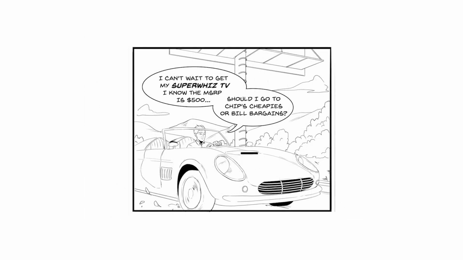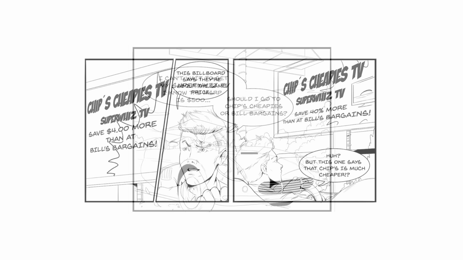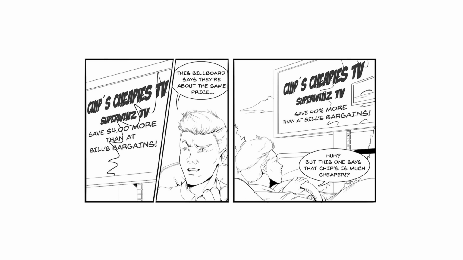Here's a guy driving along in his car. He says, "I can't wait to get my Super Whiz TV. I know that the MSRP is $500. Should I go to Chips Cheapies or Bill's Bargains?" And he sees 2 different billboards that both suggest that Chips Cheapies is cheaper. But they say that in different ways.